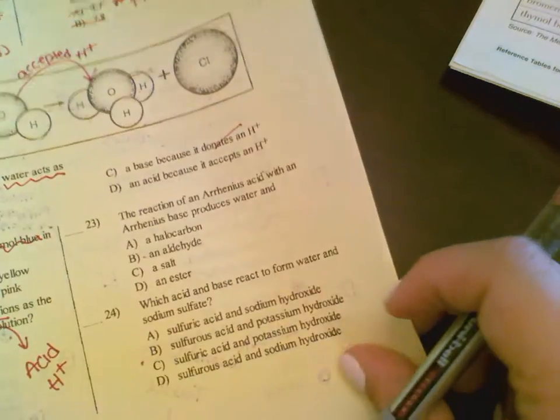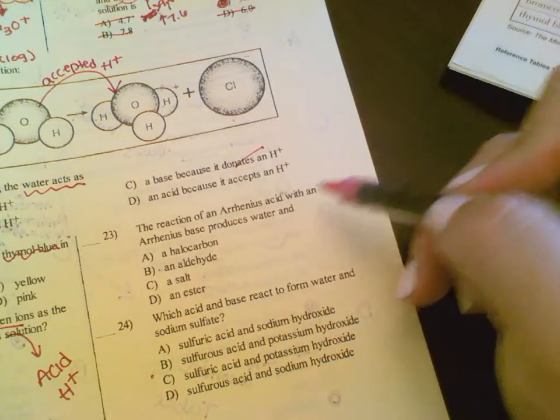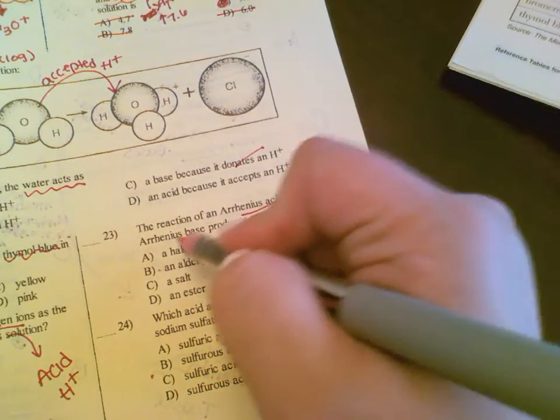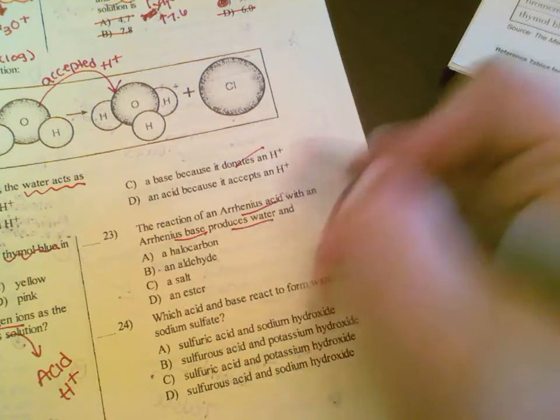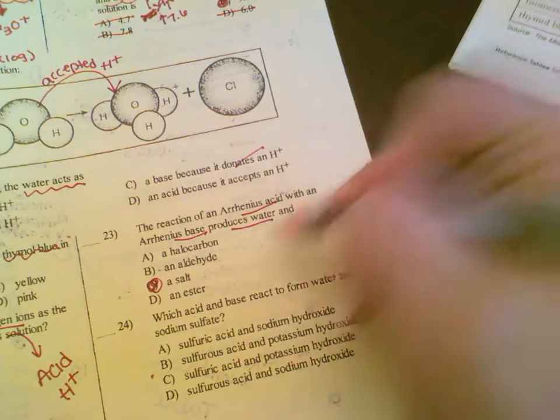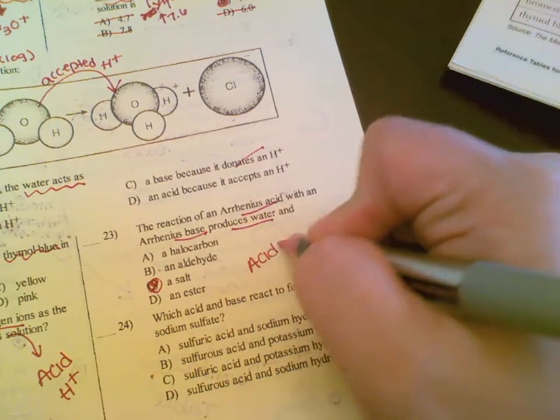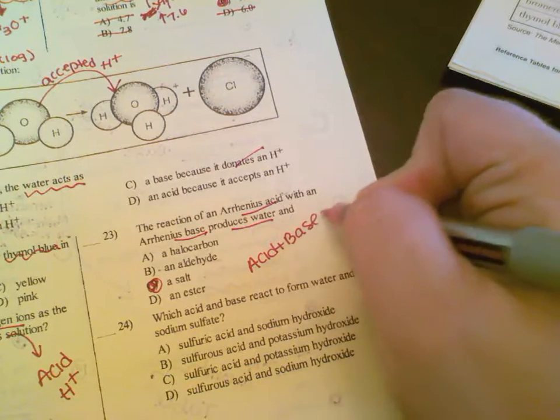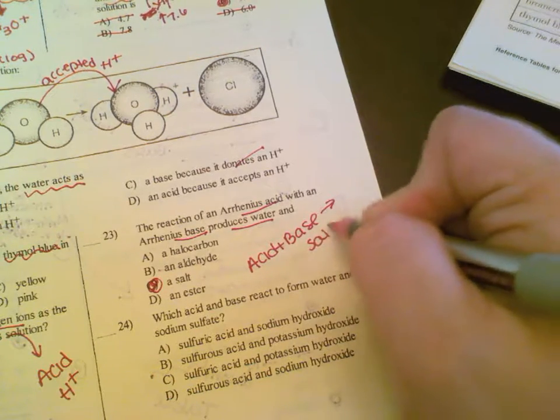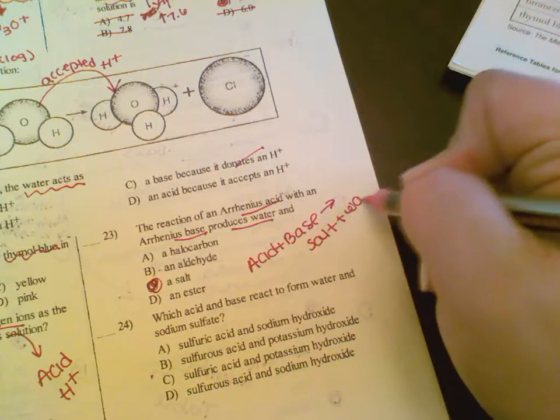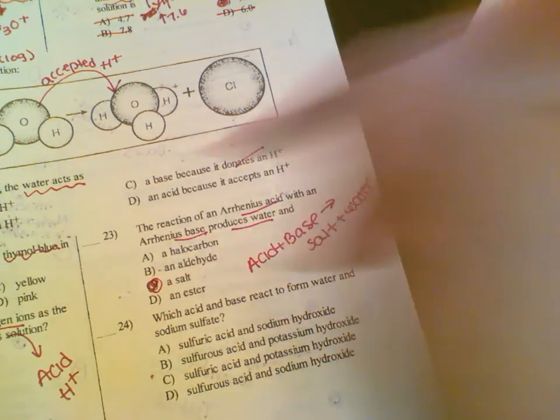We're going back down. Reaction of an Arrhenius acid and an Arrhenius base produces water and a salt. Acid plus base always gives you a salt and water. You should be able to say that in your sleep by now. C.